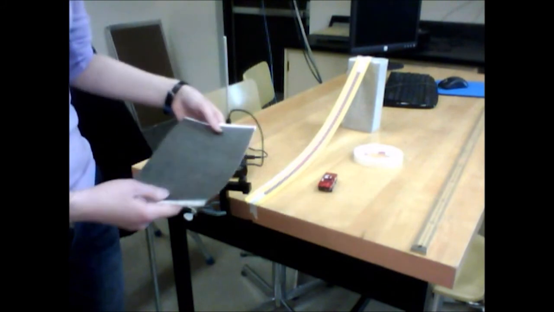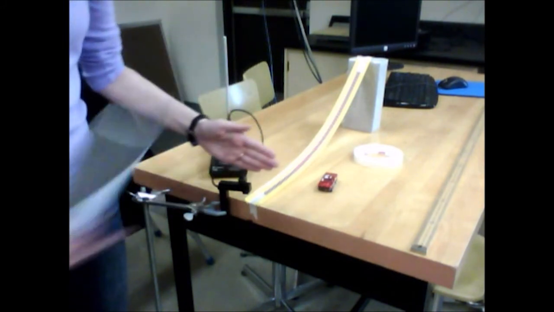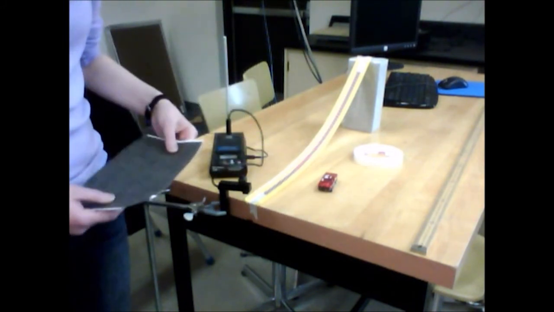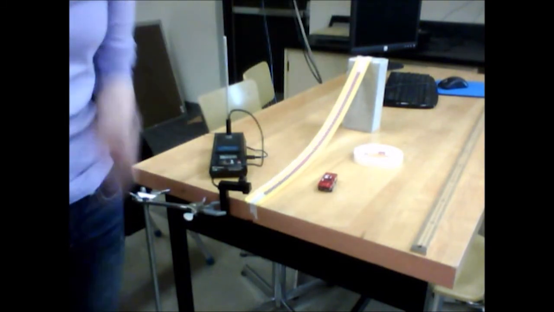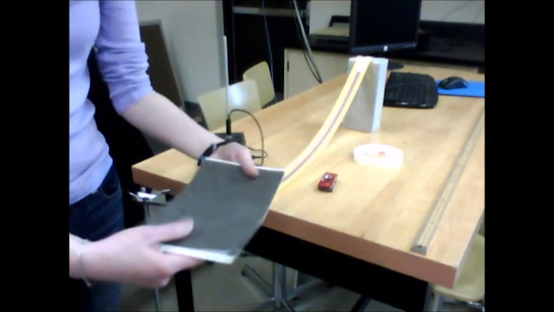The last thing I want to tell you about is how do we actually measure the horizontal range of this car. What I recommend you do is run the Hot Wheels car through this, see where it lands on the floor, and then you've got a piece of carbon paper.